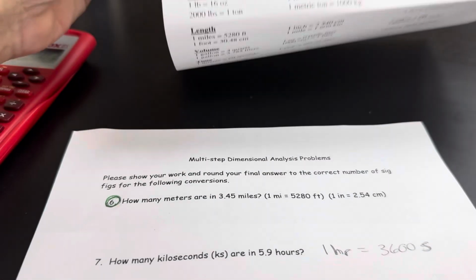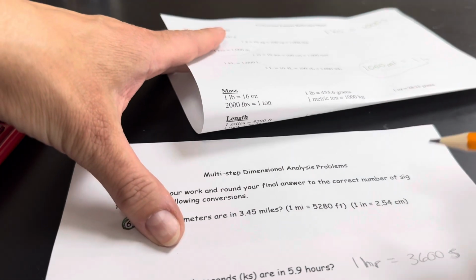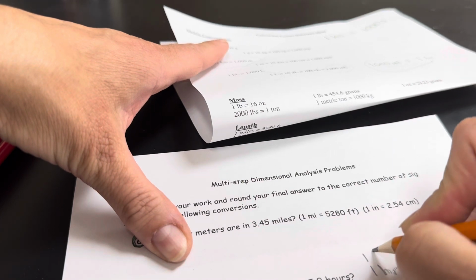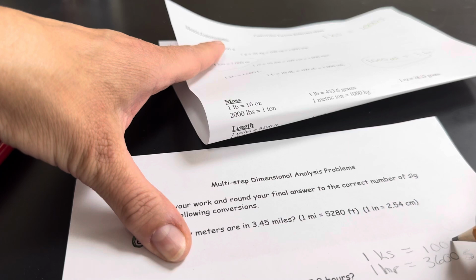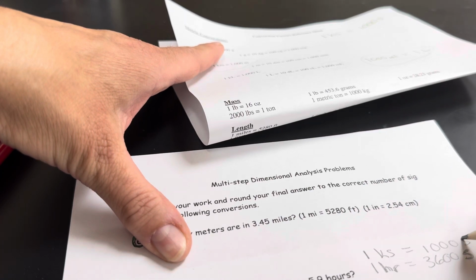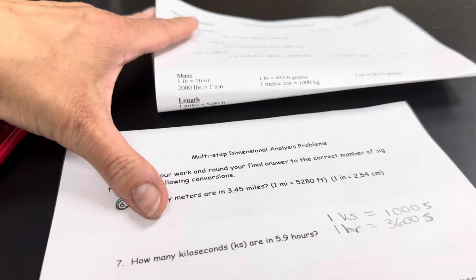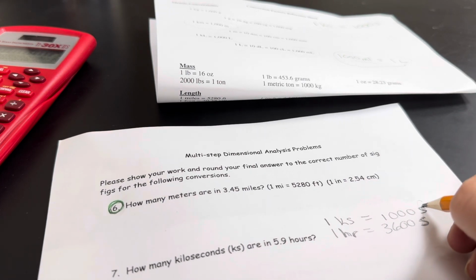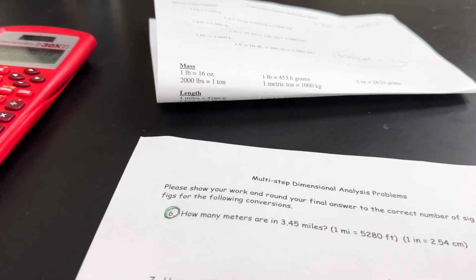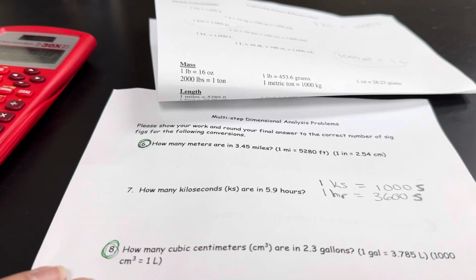So I'm going to put that there for myself too. 1 kilosecond is going to be 1,000 seconds, okay? So there, I have my 2 conversion factors, and my S's look too much like 5s, but, you know. Okay, so I'm going to start doing my work now.